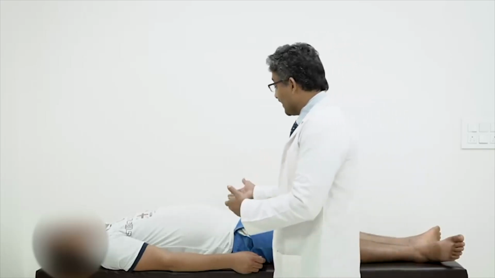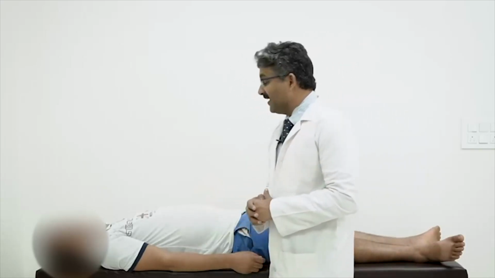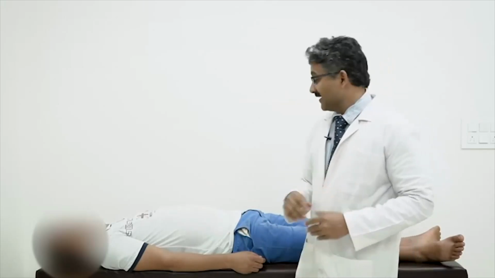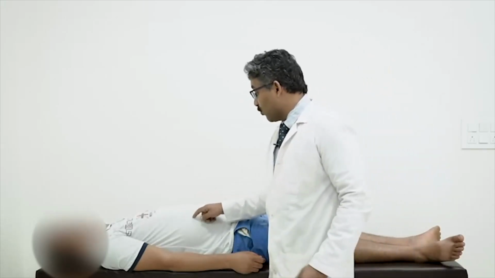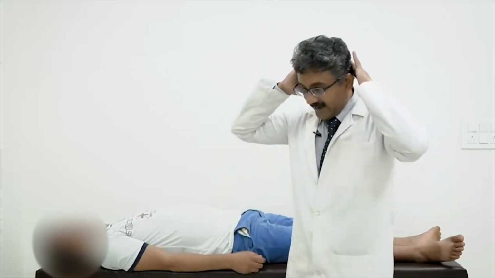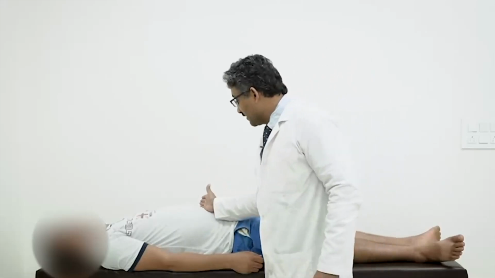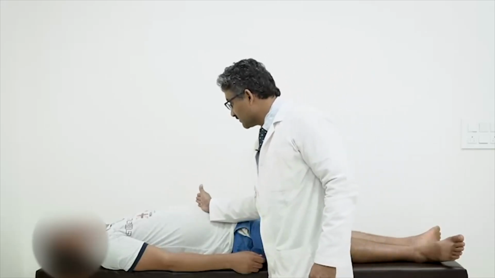In the abdominal reflex, one more point I want to tell is the Beevor sign. Beevor sign has a localizing value. Suppose the T10 spinal cord is affected. If you ask the patient to lift the head like that, then the umbilicus will move upwards. That is Beevor sign.